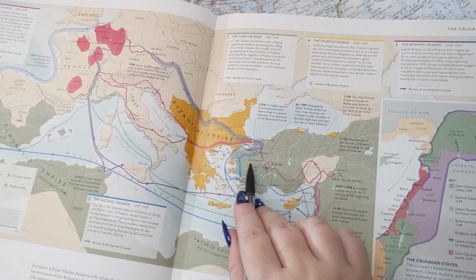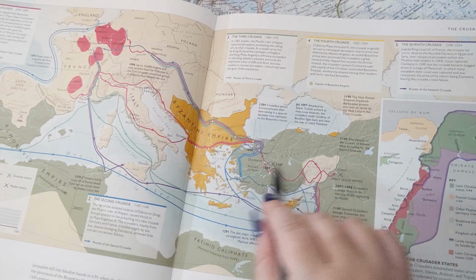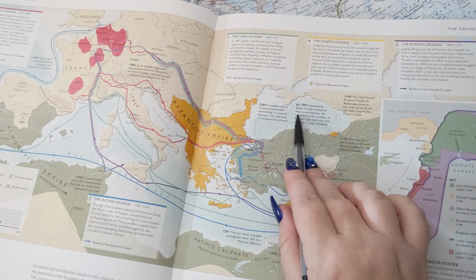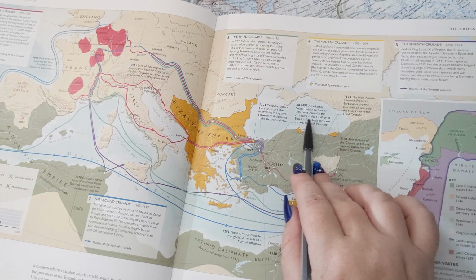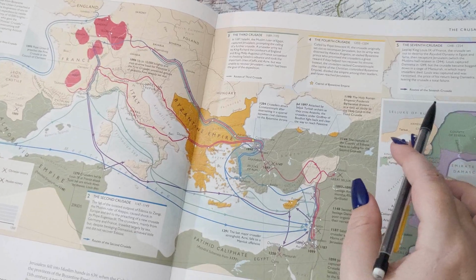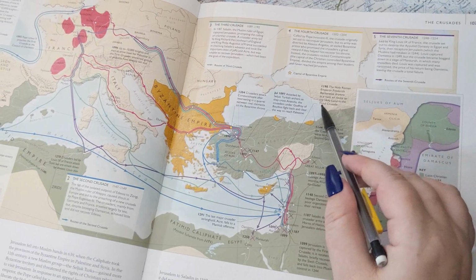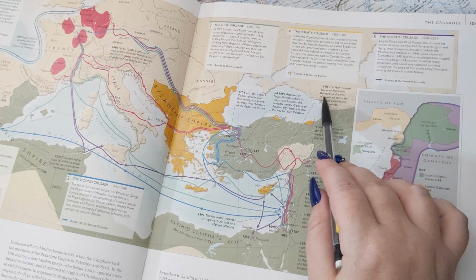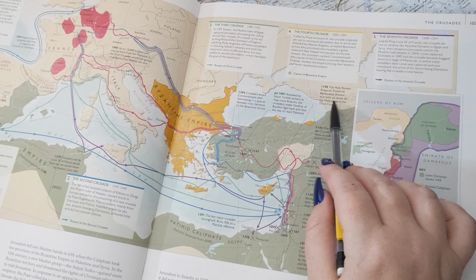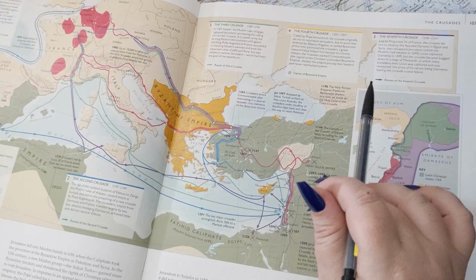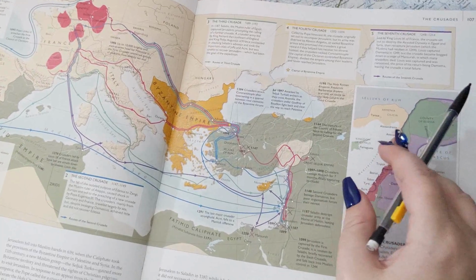Down here in, what's that? Dorylaeum, July 1097, attacked by Seljuk Turkish archers as they cross Anatolia. The Crusaders under Godfrey of Bouillon fight back and clear the way to reach Palestine. Let's see, down here in 1190, not sure what it's pointing at, but it says the Holy Roman Emperor Frederick Barbarossa drowns in a river en route to the Holy Land in the Third Crusade. Just disasters everywhere, to be honest. It didn't go well for many people.